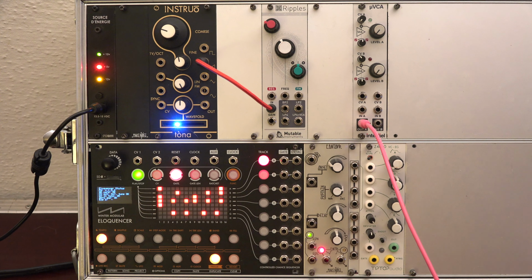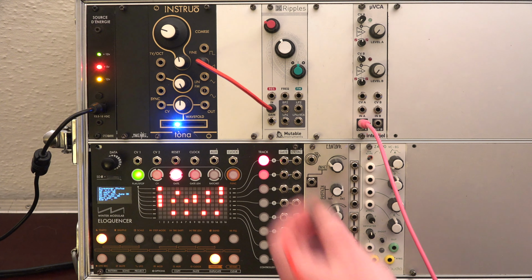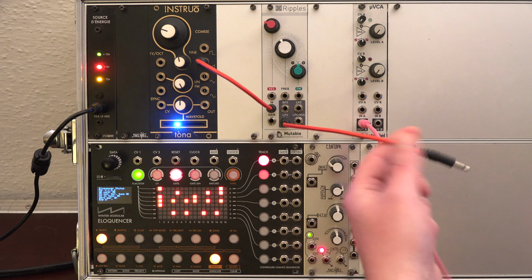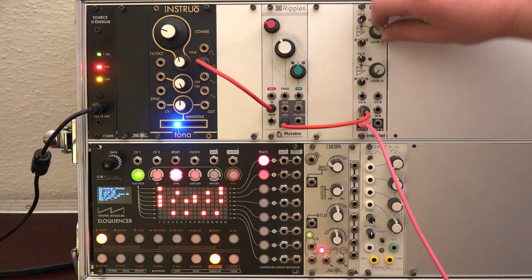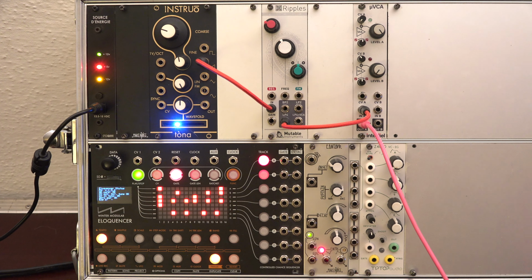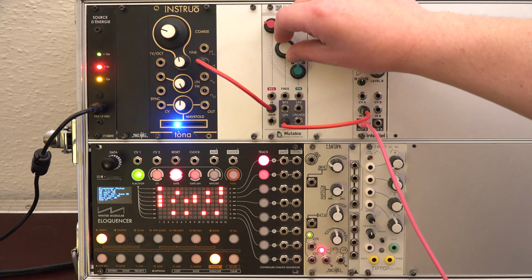From here we patch our voice in the final module of the signal path, a VCA, which stands for Voltage Controlled Amplifier. Here we can change the gain of our signal depending on the control voltage we send in.